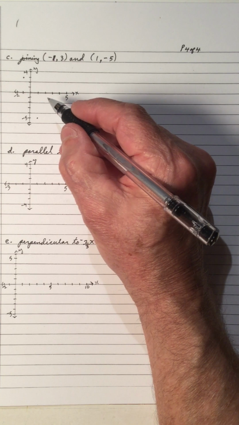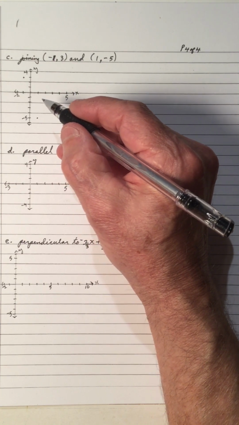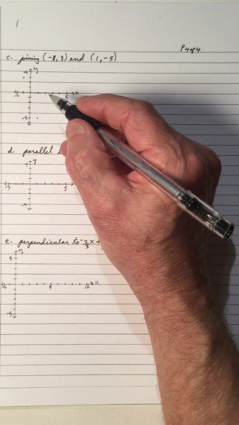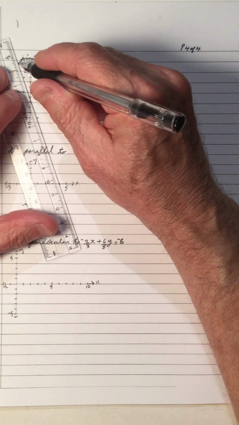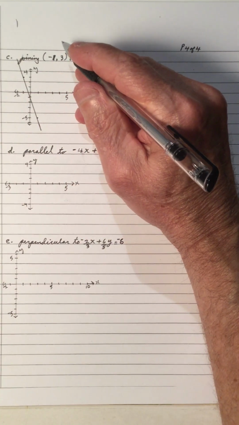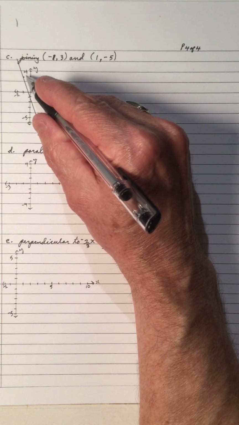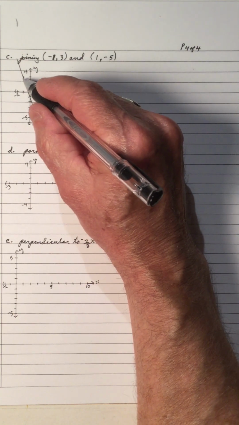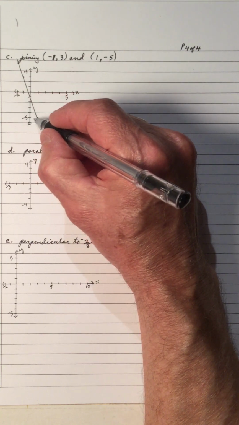If I can find my ruler here now. It's just slipped away from me for a second. Here we go. We're going to draw the line between those 2 points. So that's the line that passes through those 2 points. Now we can figure out the slope from the graph if we want, because we can go down and to the right.